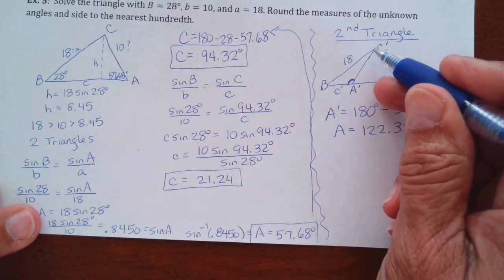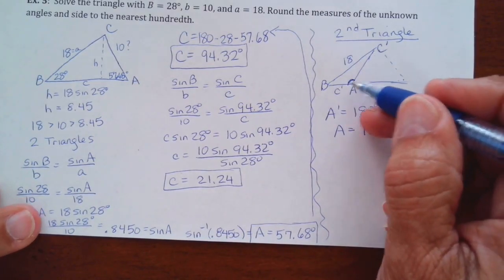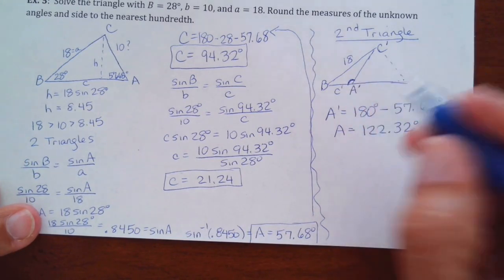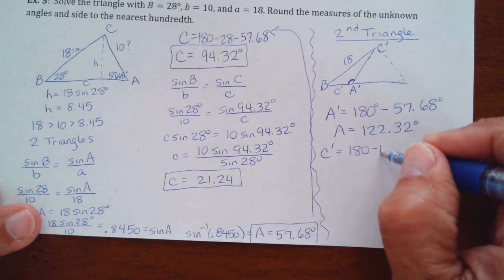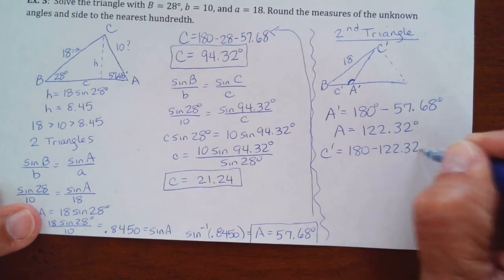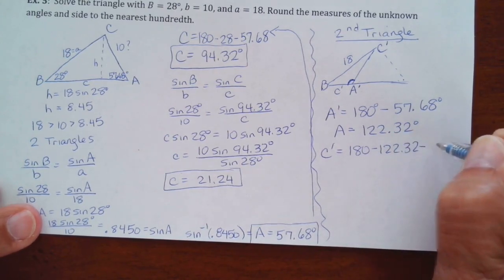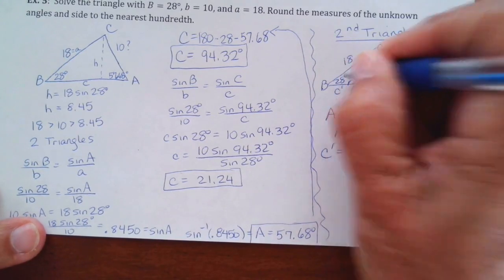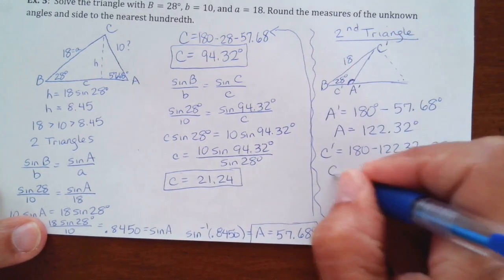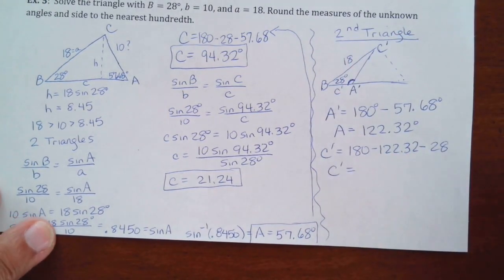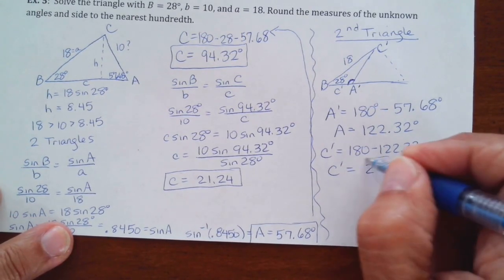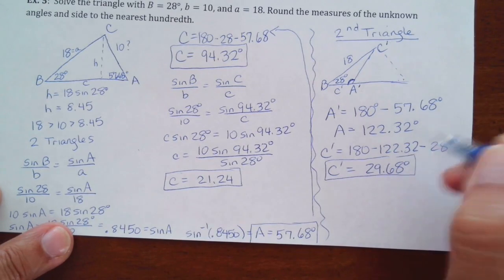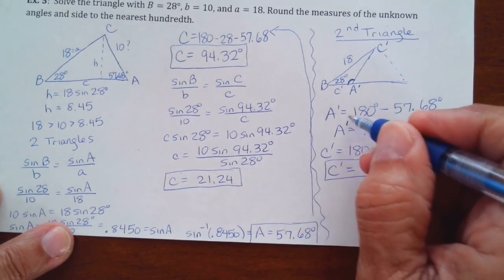So now to find C prime, we would add these two angles or subtract these two angles from 180. So C prime would be 180 minus 122.32 minus, this is still 28. So that gives you C prime, which is 29.68. All right, so there's our two new angles.